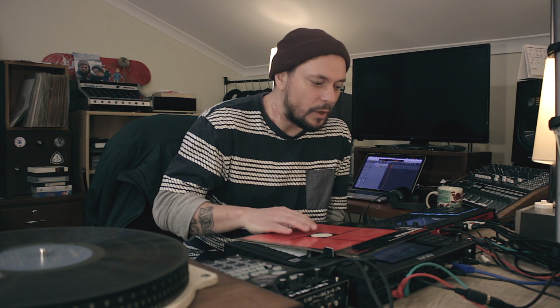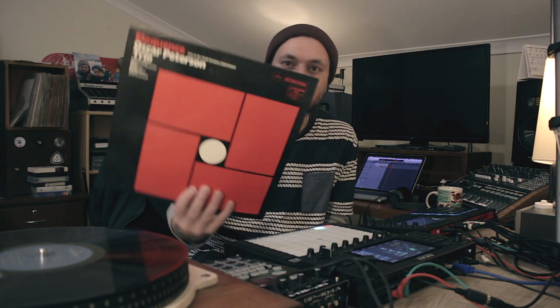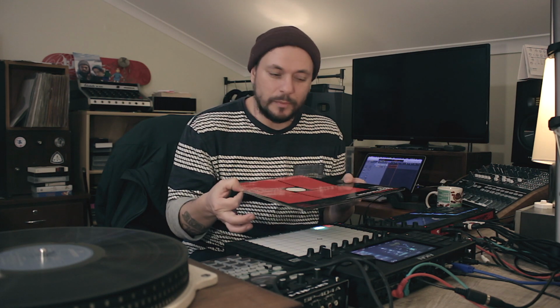Here we go. Eloquence, Oscar Peterson. It's a jazz record again. I know I need to come up with different records. I just love listening to jazz. But today we're going to chop this up.